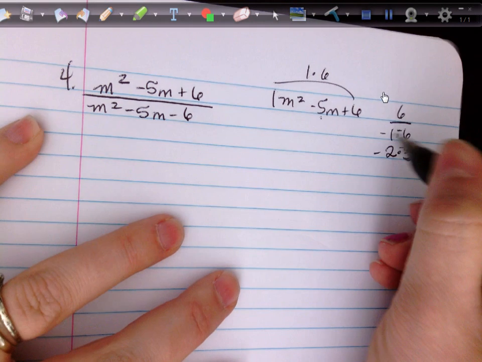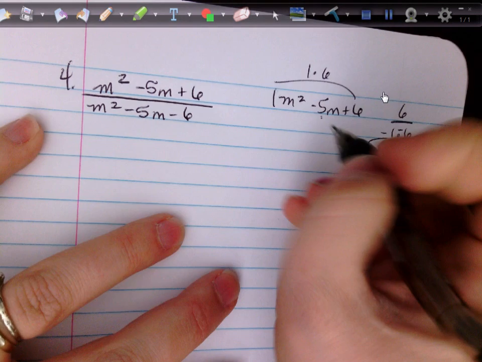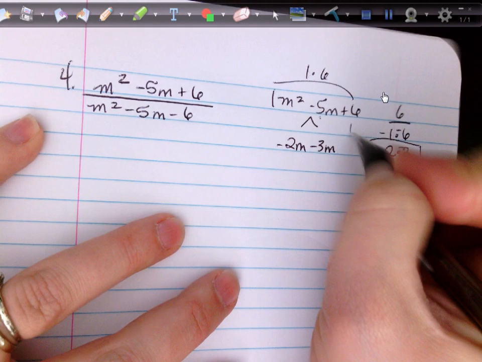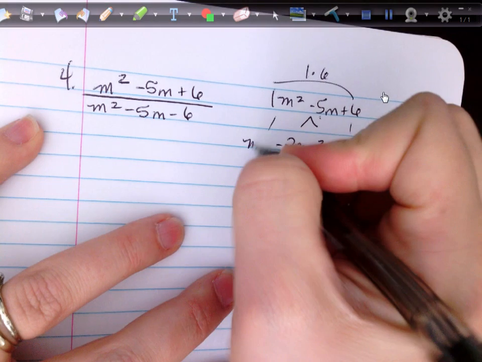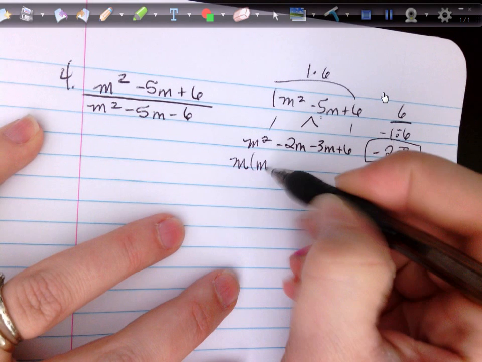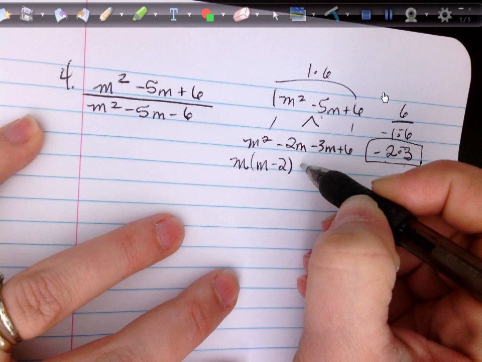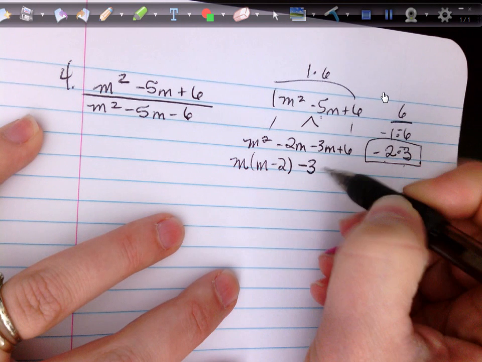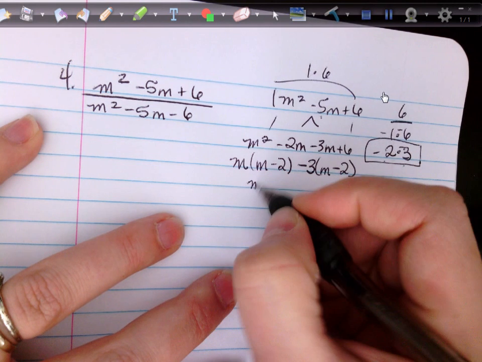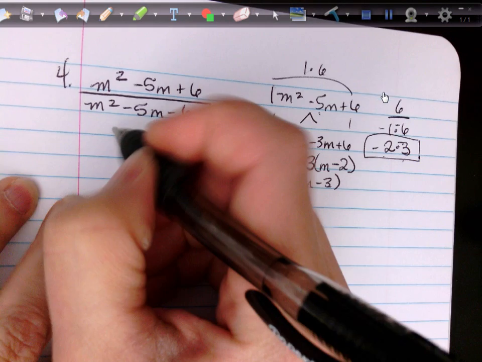So is it negative 1 and negative 6 or negative 2 and negative 3 that will give us negative 5? We know that it's negative 2 and negative 3. So we're going to break this down to negative 2m minus 3m. Bring down our 6 and bring down our m squared. And then we're going to factor our first set by taking out an m, and it's going to give us m minus 2. And then our second set by taking out a negative 3, which is going to give us m minus 2. So in parentheses, we have m minus 2 and m minus 3. And that's going to be our numerator.